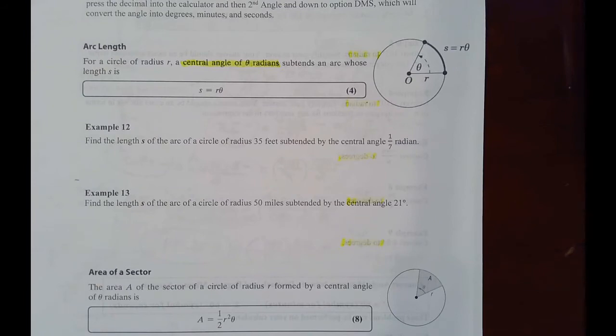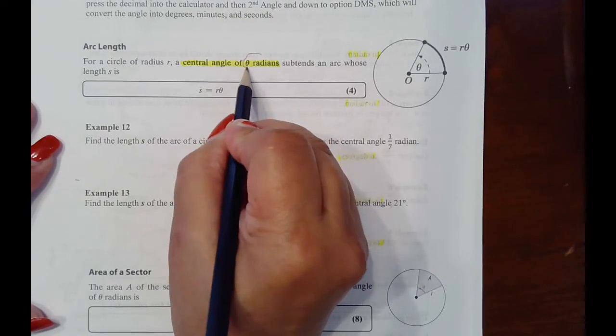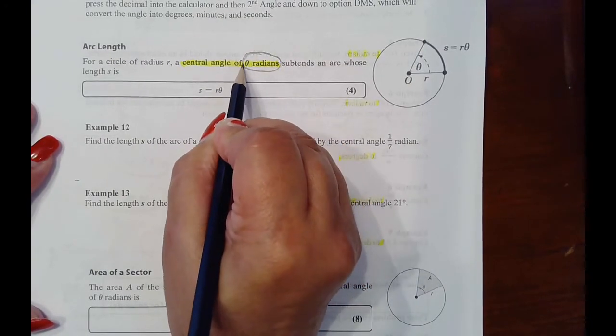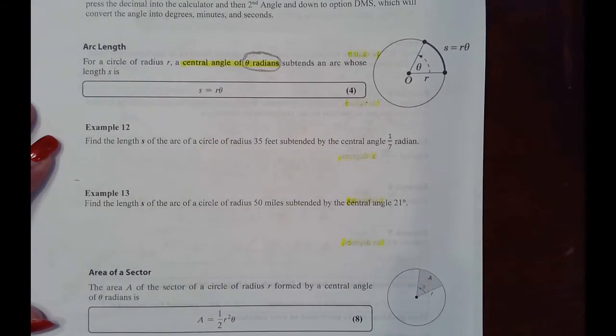Do not try to find arc length using this formula unless your theta is in radians. Okay, very important because sometimes they're not going to give it to you in radians. And the answer will not come out right unless it is.